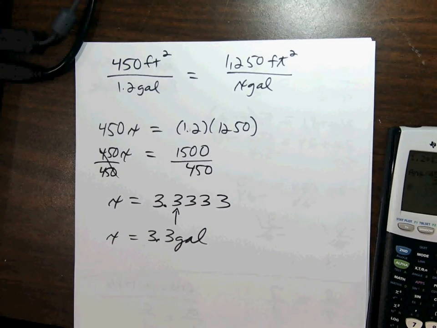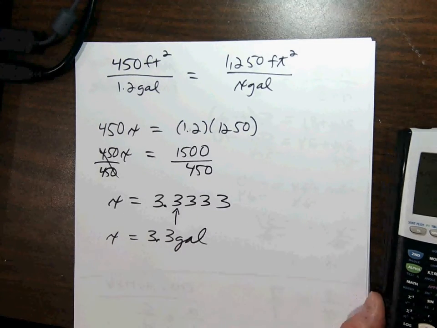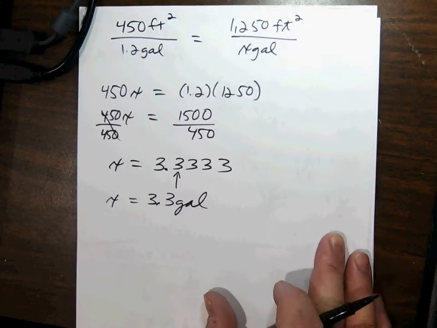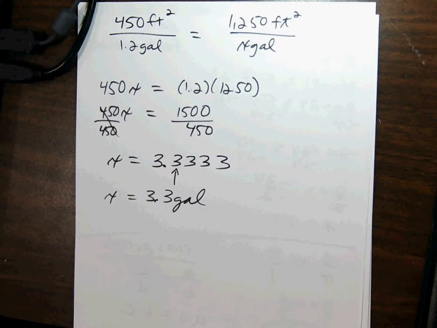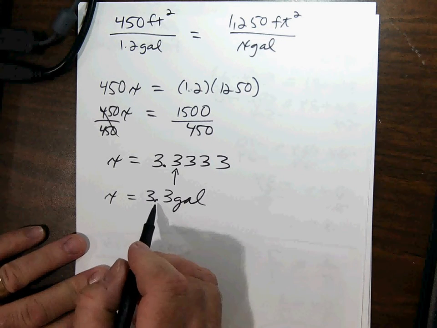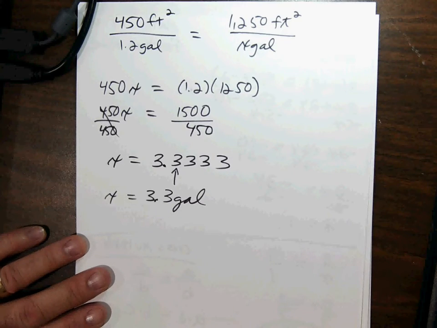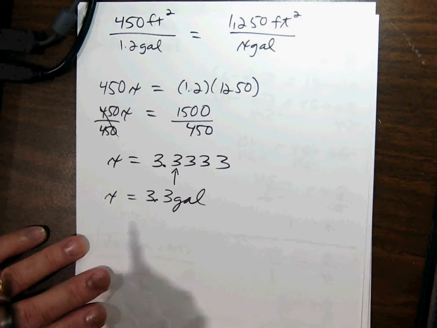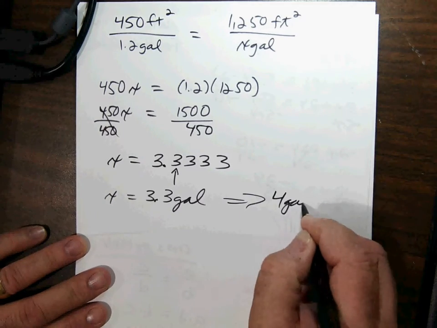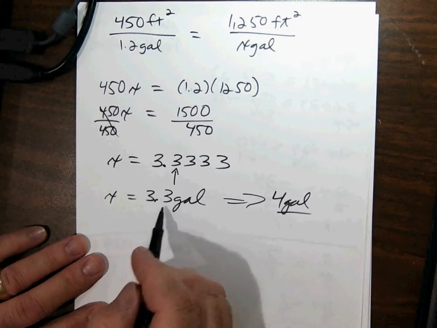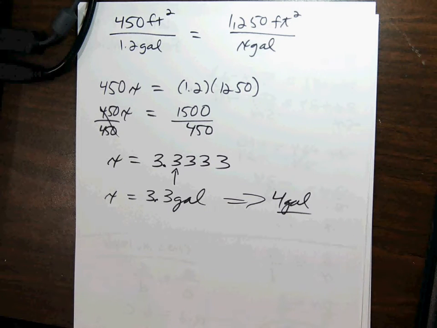Now, introduce some practical physicality to the problem here. If this was really paint, and we are buying paint to paint this wall, we're not going to round it to the nearest tenth of a gallon, right? We're going to round it to the nearest gallon, and we're always going to round up. The rules of math say we have to round down here. It should be 3 gallons. But if we're trying to cover this wall, we need more than 3. So 3 doesn't cut it. In the real world, we're going to call that 4 gallons. But in the world of math, we were told to round it there, so we're going to round it there.